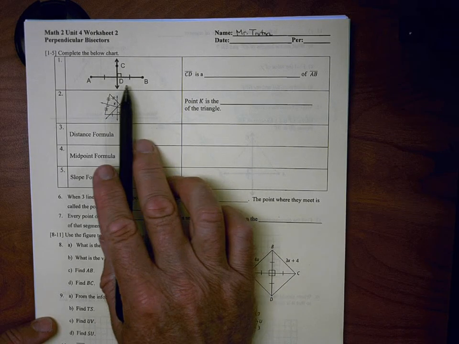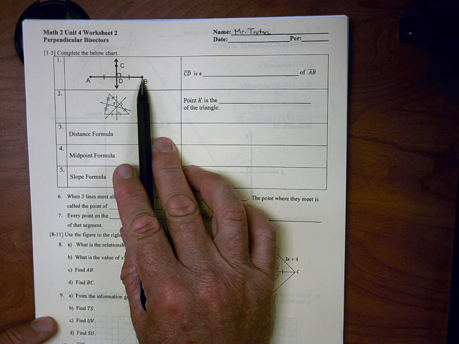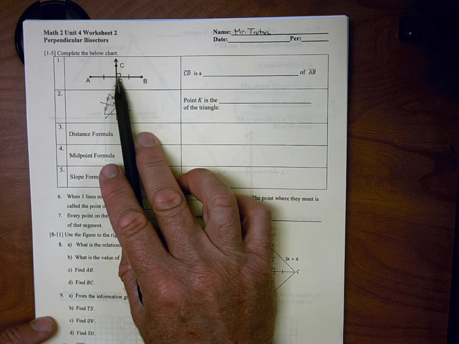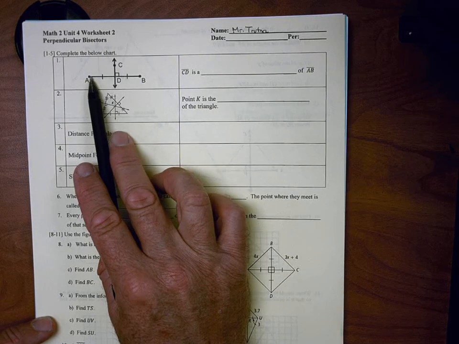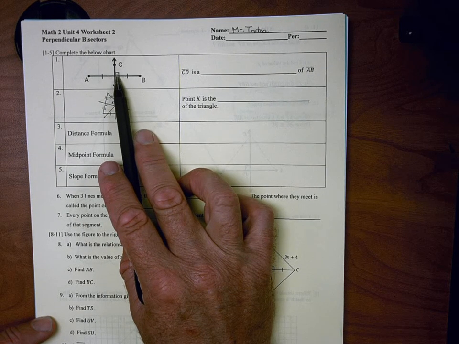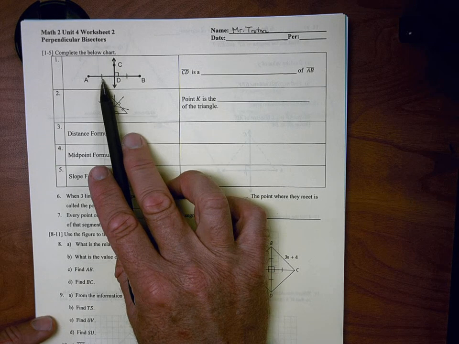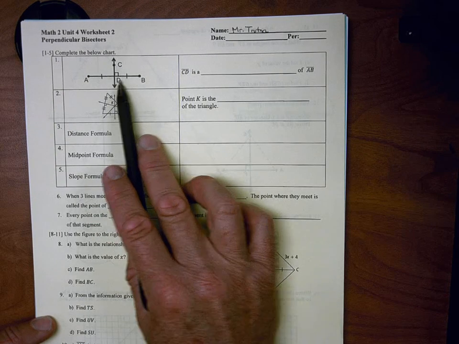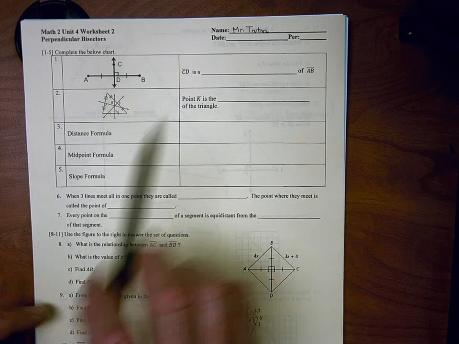Okay, so in number 1, we're given this diagram right here where we have line segment AB. We have line segment CD. We can clearly see that where line segment CD intersects line segment AB, we have a 90-degree angle. And then we can see that we have these congruent marks showing that D is right in the middle between A and B. Okay, so number 1 says CD is a what of AB.